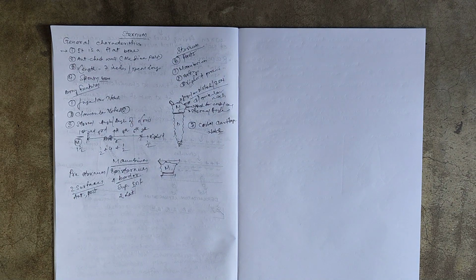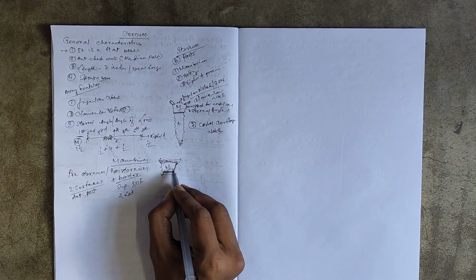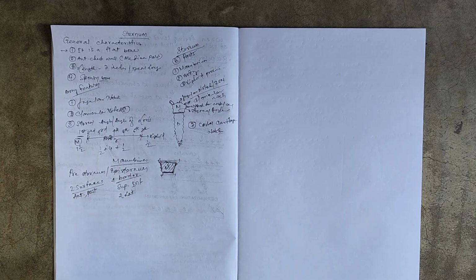So what are the borders? There are four borders and two surfaces. Those four borders are the superior border, inferior border, and two lateral borders. This surface is anterior and the one behind is the posterior surface. Now we will look at the attachments.